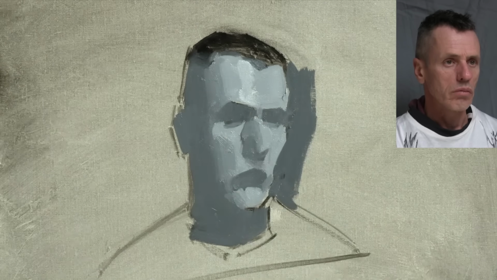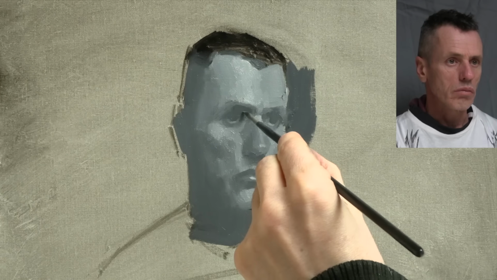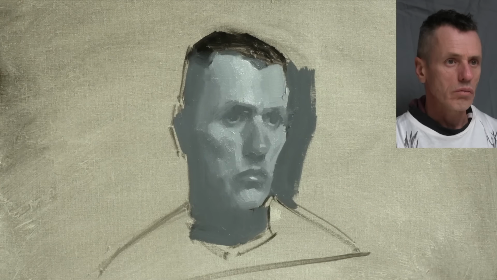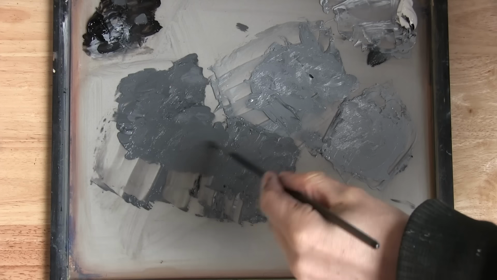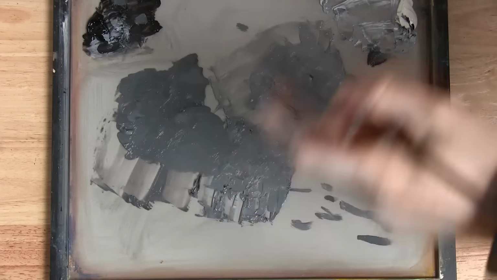Here I'm using some of the mid-tone to place the small reflected light just under Stefan's left eyebrow. But that's way too light. So here I'm mixing a more subtle value that's in between the mid-tone and the shadow, which I'll use to make this reflected light a little darker.